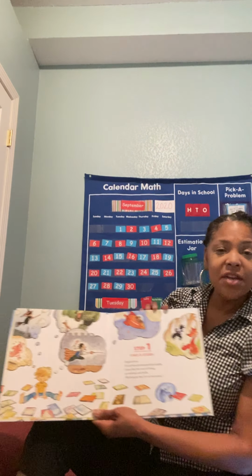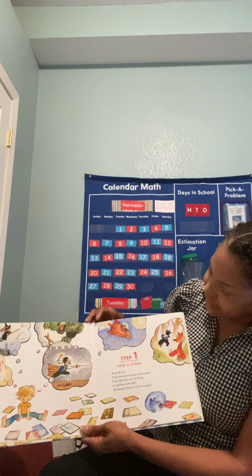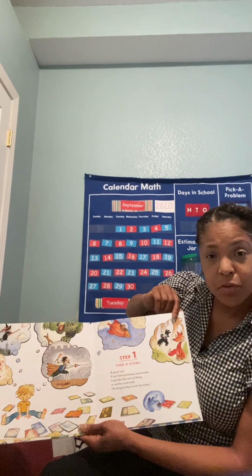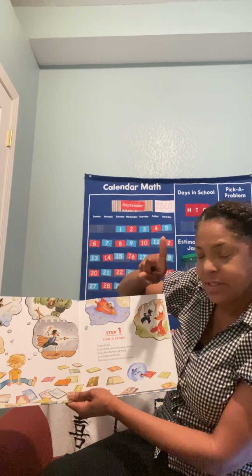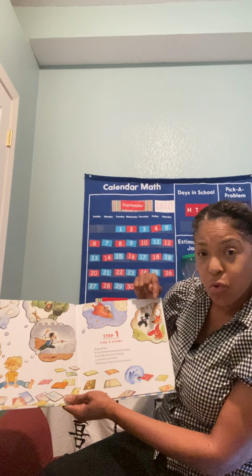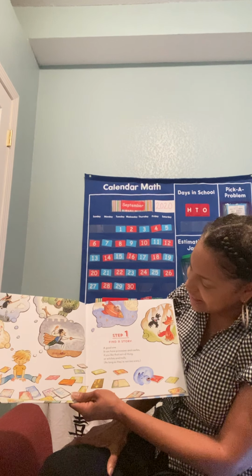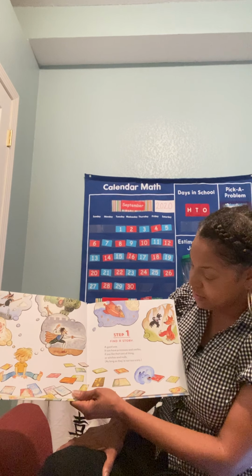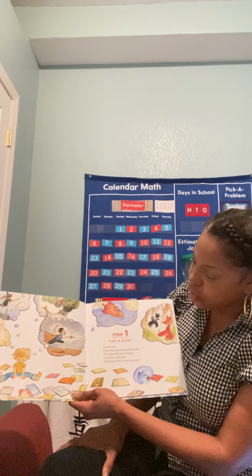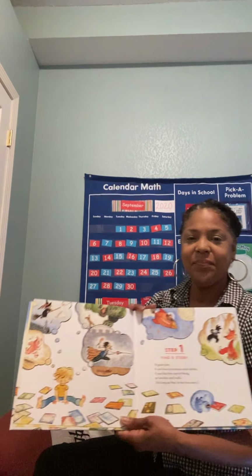Now, the pictures on this page help us to learn the words on the page. This book is an informational book because it gives us lots of information. It says, Step 1. Step 1, find a story. And that's what we did, didn't we? We found a story. A good one. It can have princesses and castles, if you like that sort of thing, or witches and trolls, as long as they're not too scary.